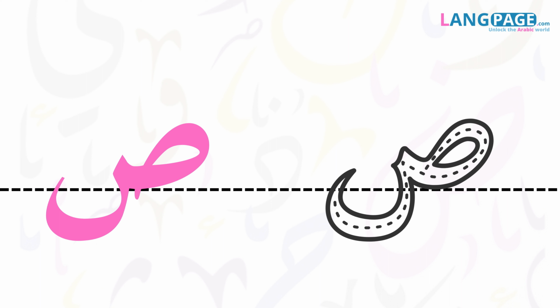Let's write the letter صاد. As usual, this is my line. I will start on the line by having the loop first. It will be touching the line. Then you go with the semicircle below the line.